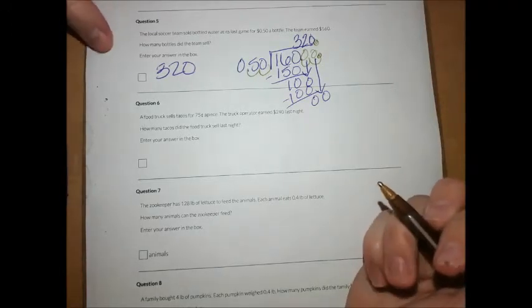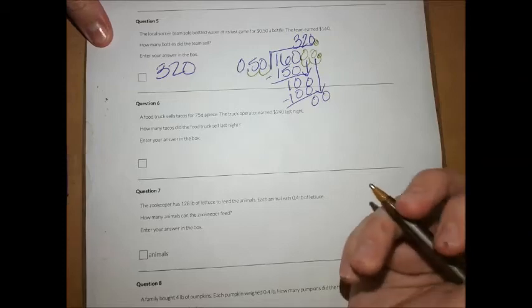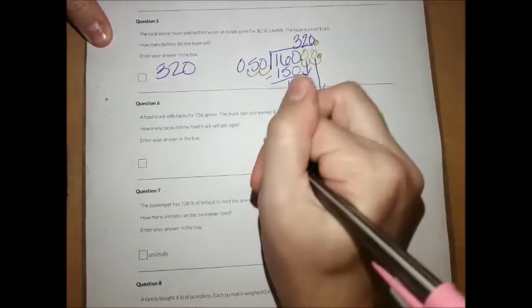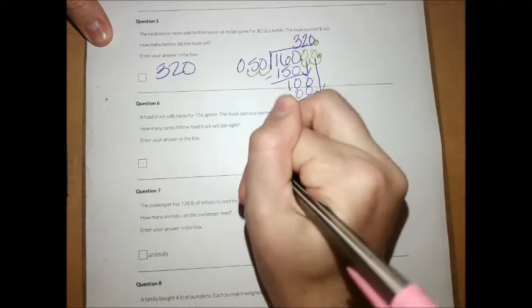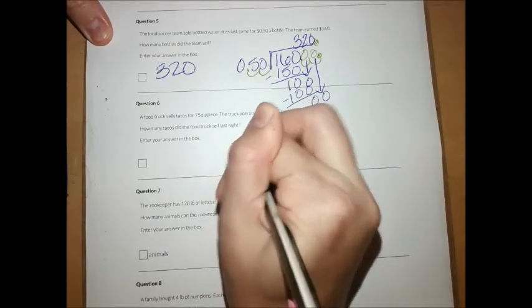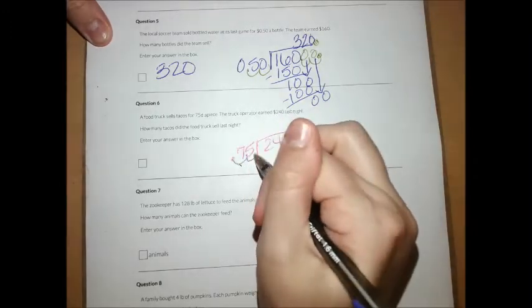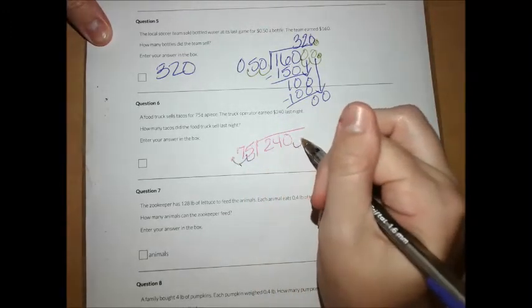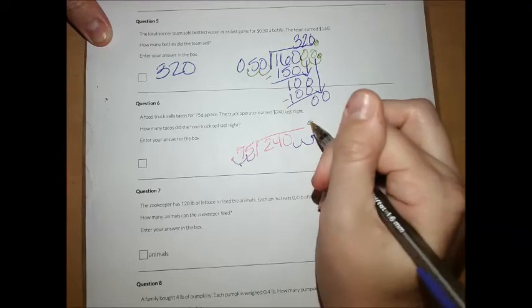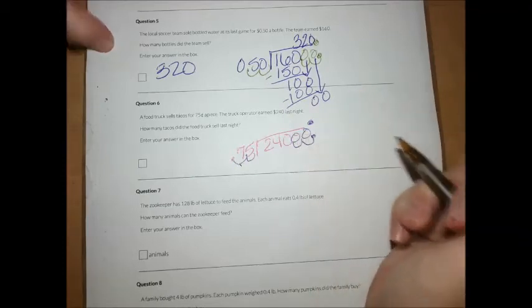Number 6, a food truck sells tacos for 75 cents a piece. The truck operator earned $240 last night. How many tacos did the food truck sell last night? So I'm going to do 240 divided by 75 cents. So the first thing I've got to do is move my decimal 2 spots to the right. Take it straight up and fill those spots with zeros.